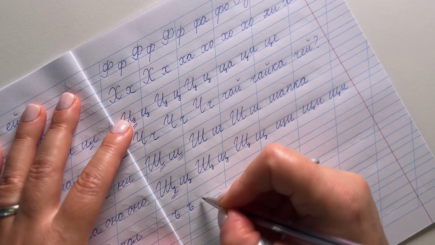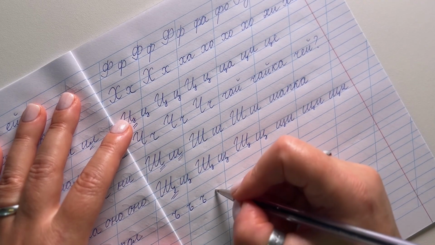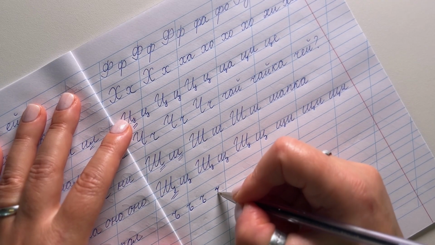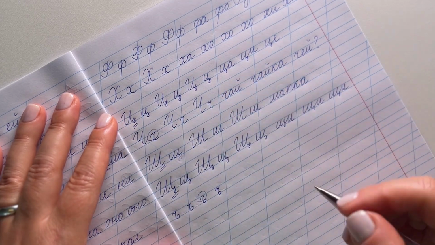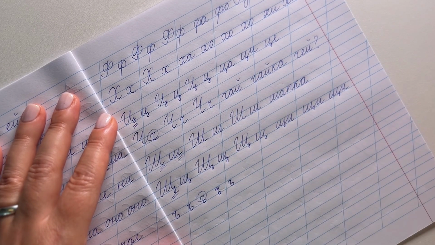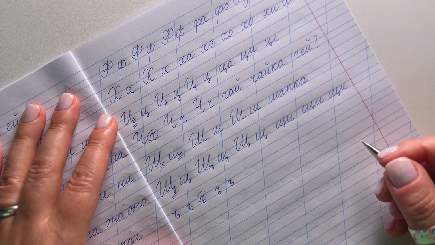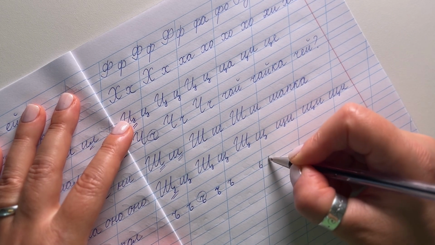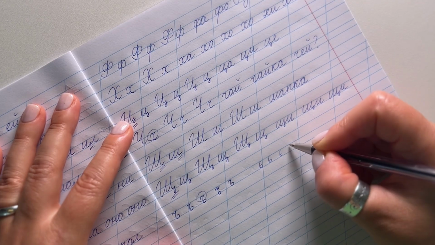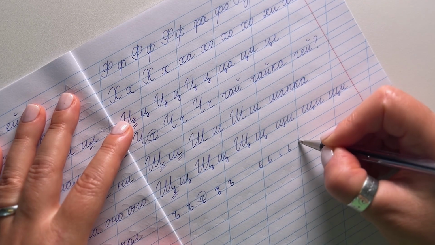Now, here is the hard sign. You see, the top thing here looks like the top thing on che. Yes, and there is the small loop at the bottom. This is the hard sign, твердый знак. And this is the soft sign without the initial wavy part.